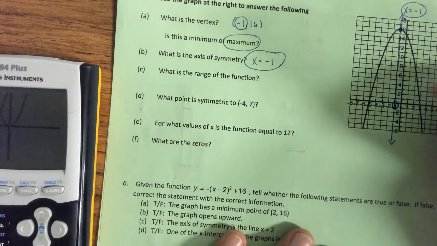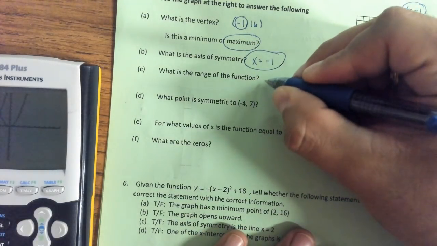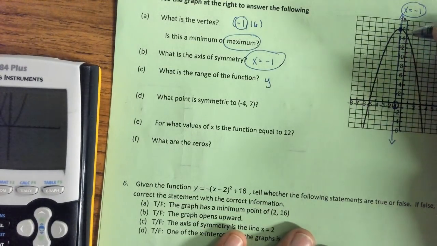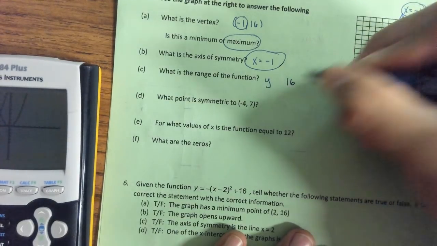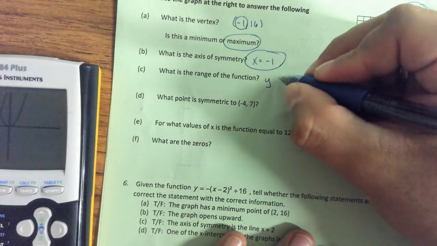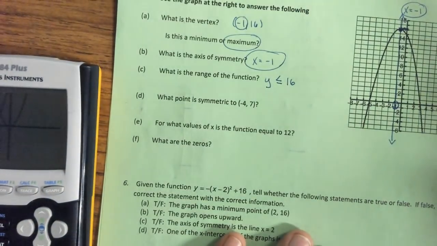What is the range of my function? Again, we look now at the y values, so this is going to be y. As I look at my y values going up and down, I see that the very top of this is 16, so y, and then all of my y values, my entire graph occurs below the 16, so I'm going to say less than or equal to 16.